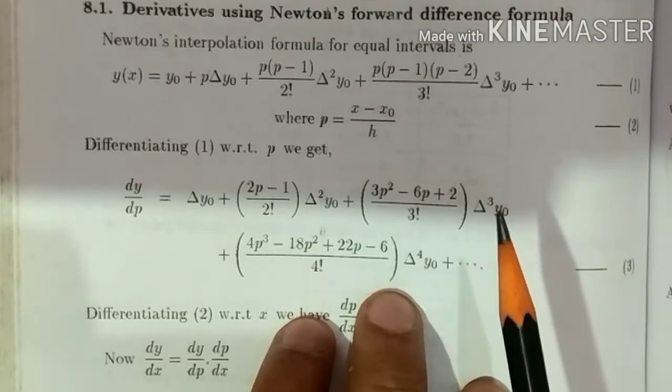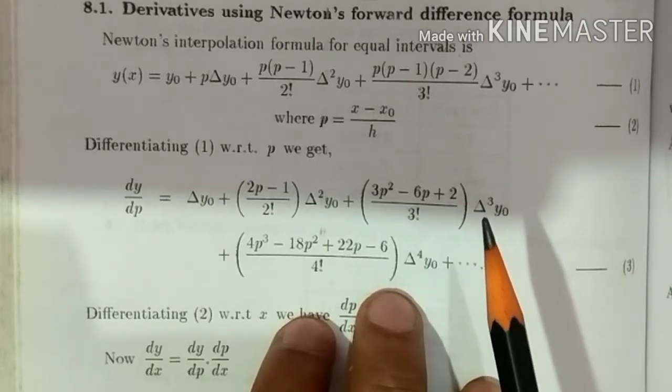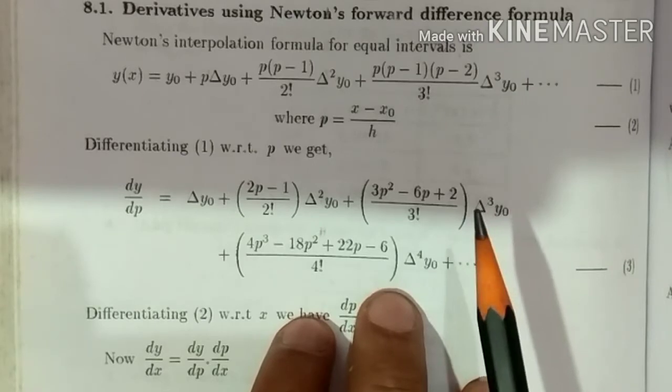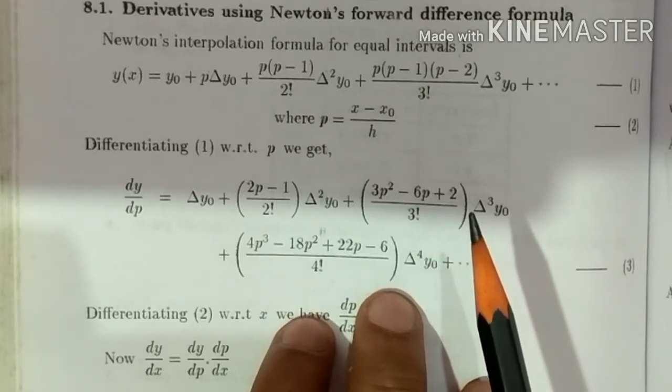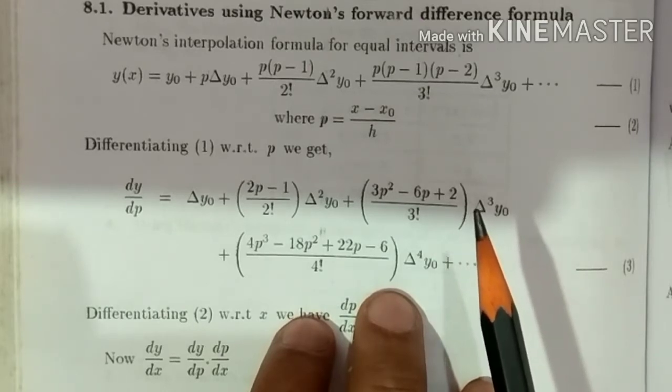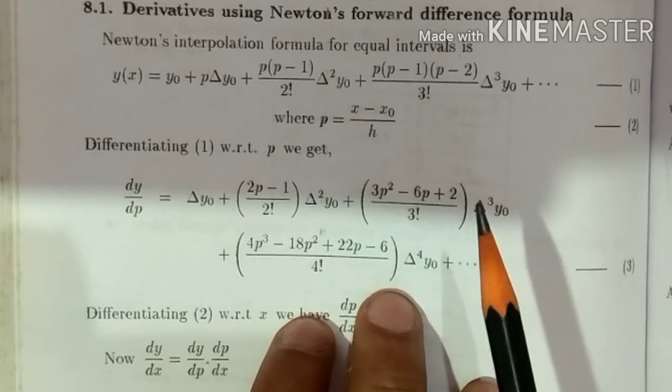Similarly, when I explain integration, at that time I will explain the definition of numerical integration. Here it is clear that the process of computing the derivative dy upon dx, d2y upon dx square, these are the numerical differentiation.